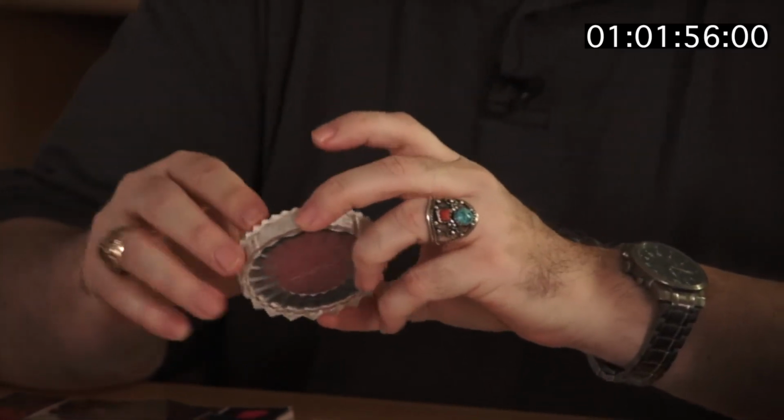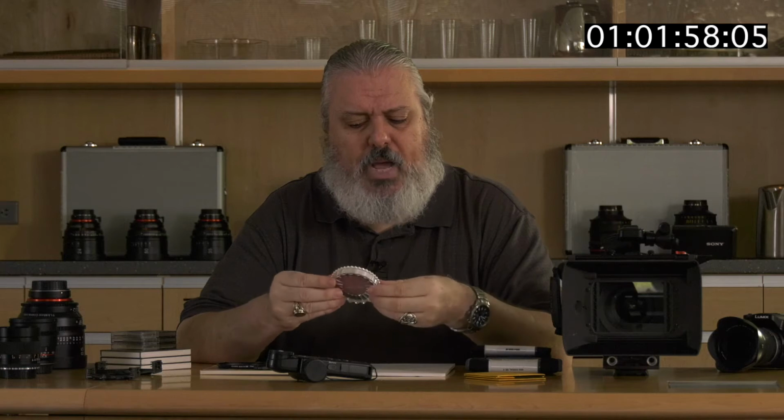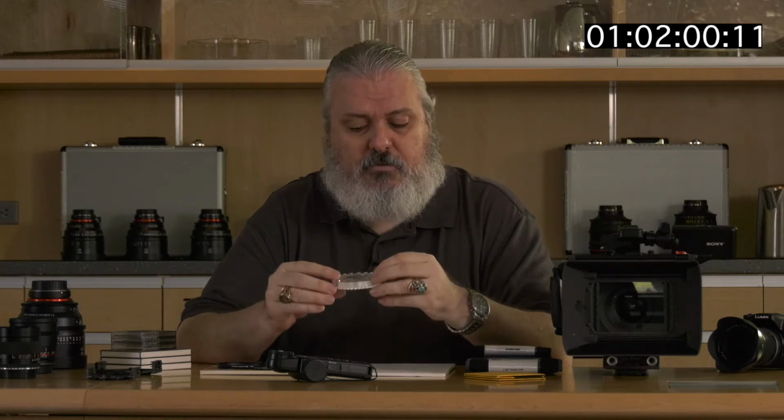But before I get into all of that, I just wanted to talk to you about the variety of different filters that are available and which style might be the best one for you. They exist in several different fashions.